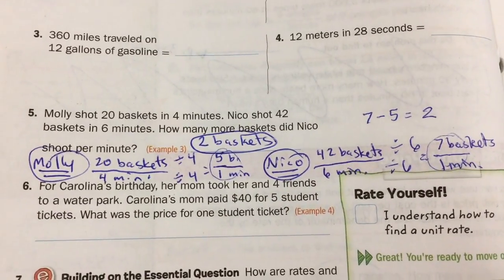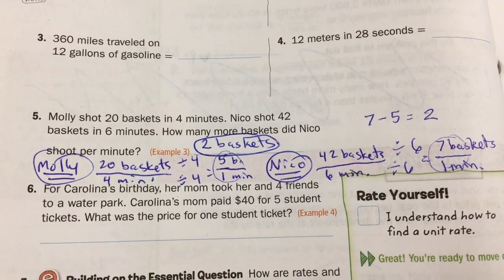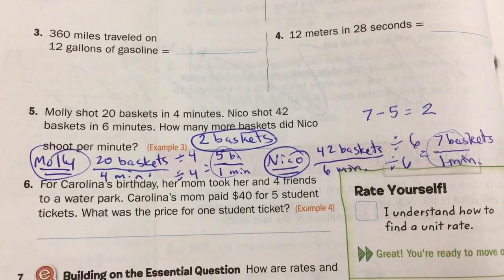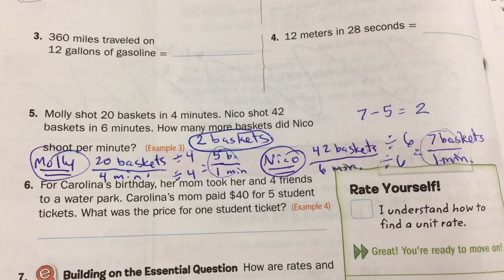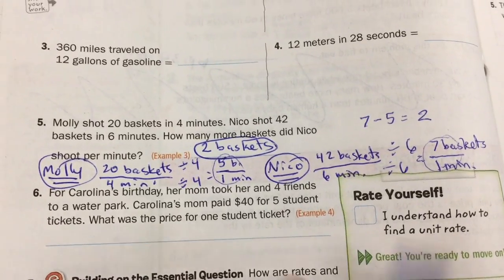And if you need to pause that and work it and then look back at this, go ahead and do it. If you need to rewind and see that again, this is a good, easier way to do example 3.